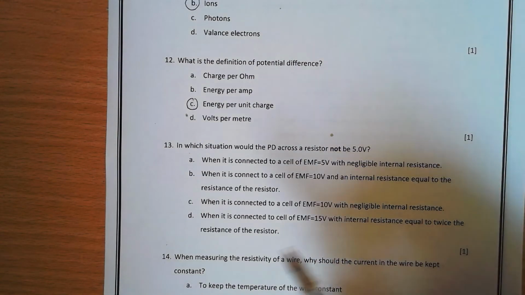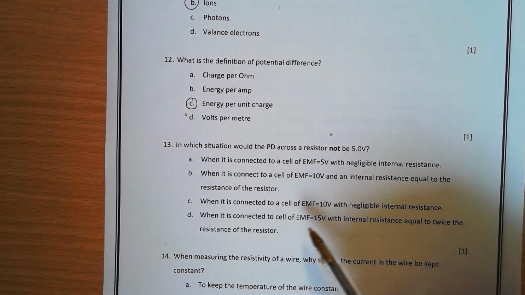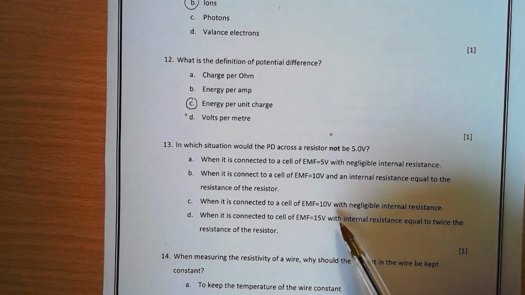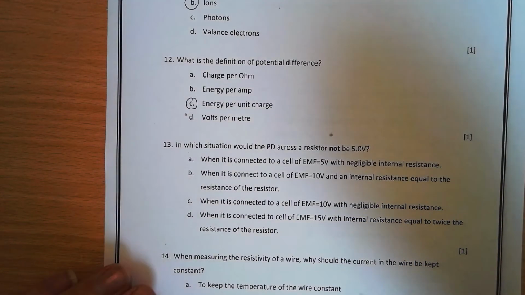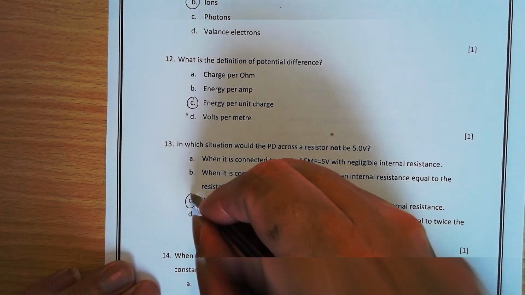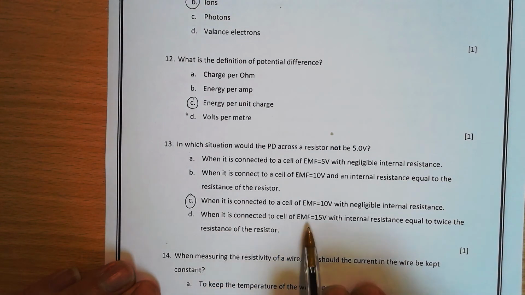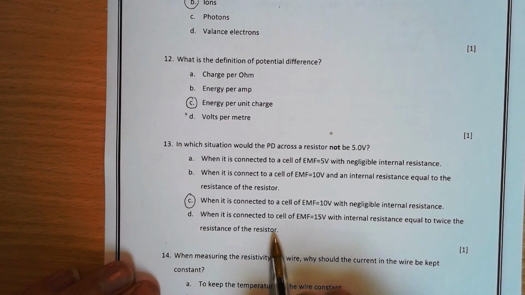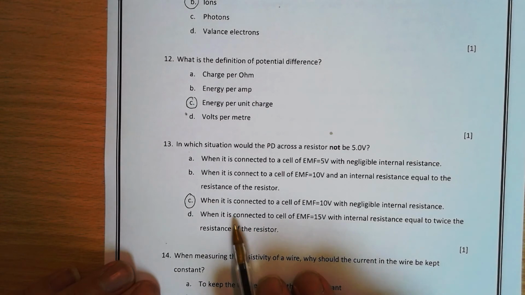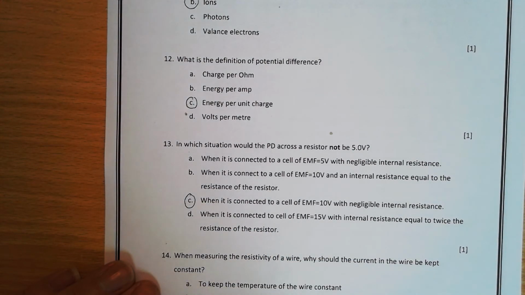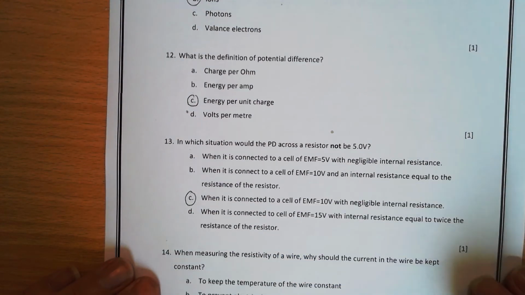So this is quite a hard one. When it's connected to a cell of EMF of 10 volts with negligible internal resistance, well, the terminal PD then would be 10 volts, so it's not 5. And this one again is EMF equal to 15 volts with internal resistance equal to twice the resistance of the resistor. This is not an easy question to even decode, but again, as I said, 20% of the paper is meant to be distinction level work.